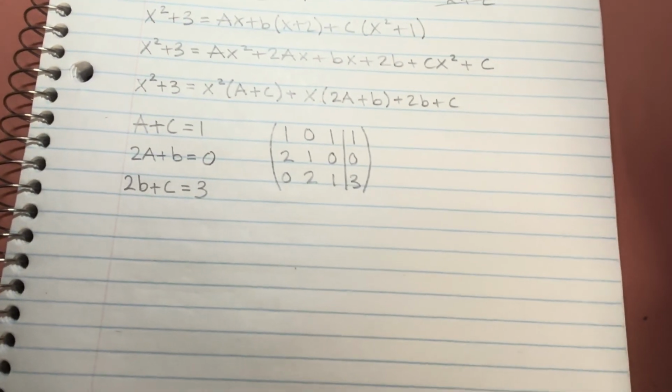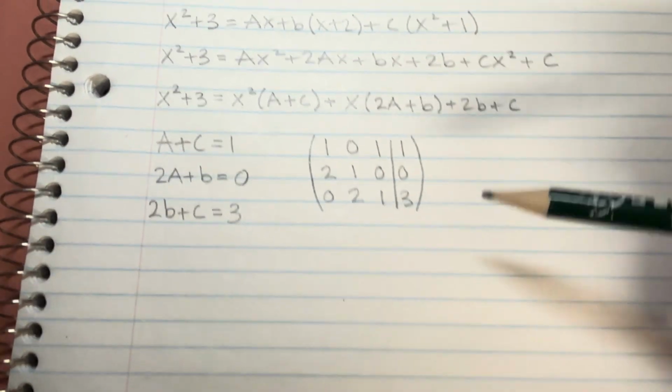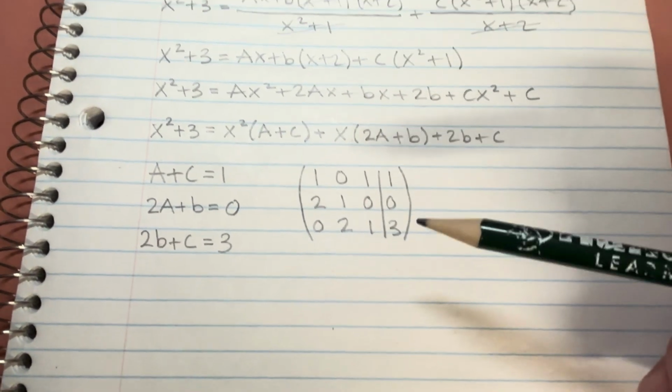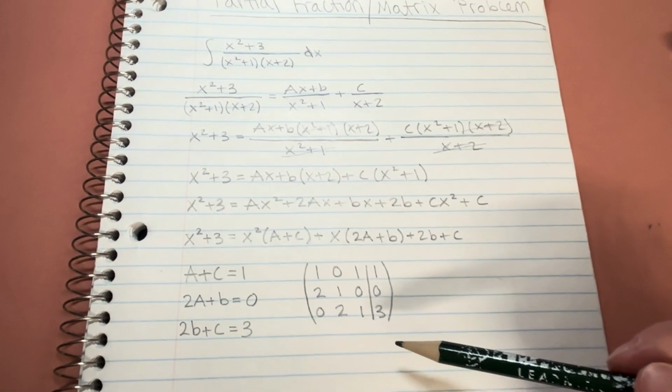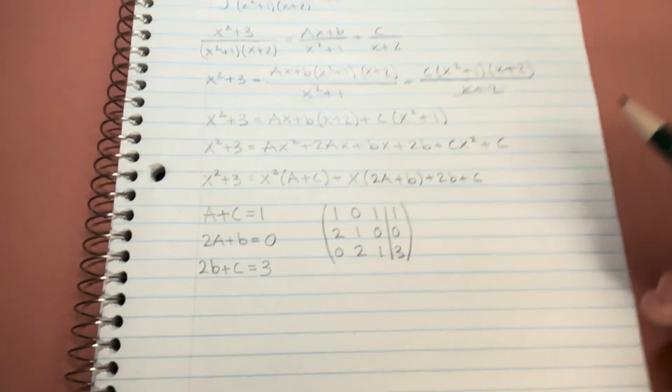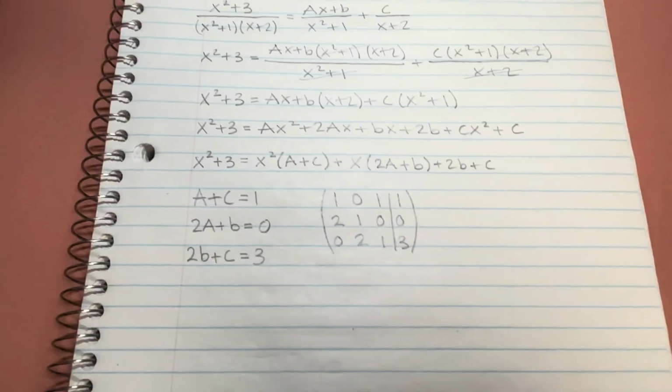And when we have this matrix right here, we're going to want to use Gauss-Jordan elimination. It's not that hard. You just do some row reduction and then get the RREF.